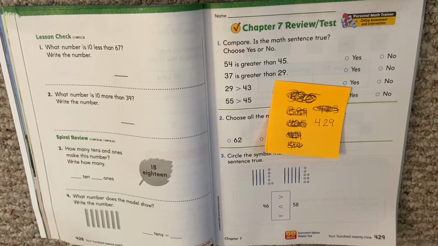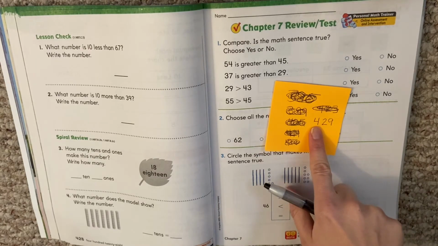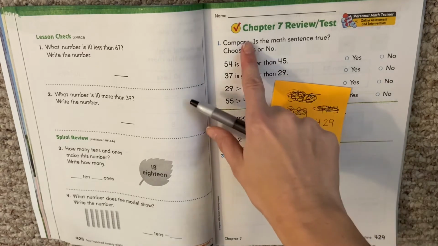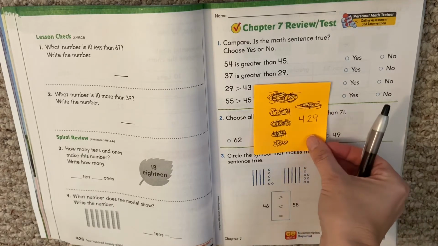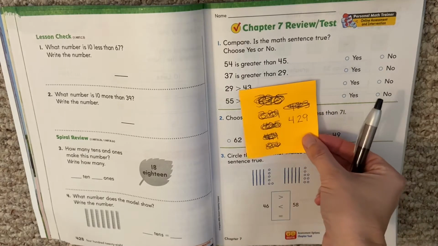Hello, boys and girls. Today we are working on page 429. Okay, that's chapter 7 review. So we're going to review for our test. If you're not on page 429, pause, find that page.